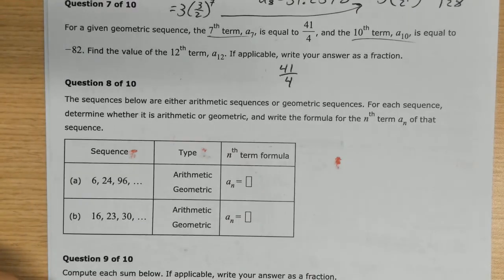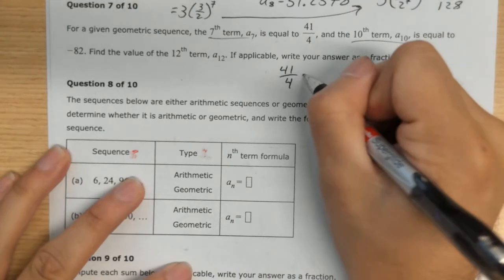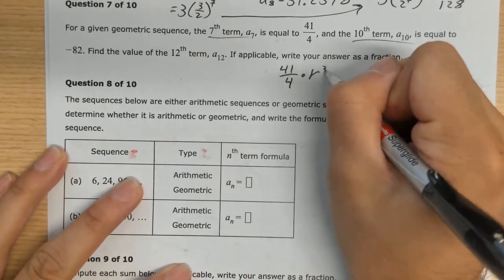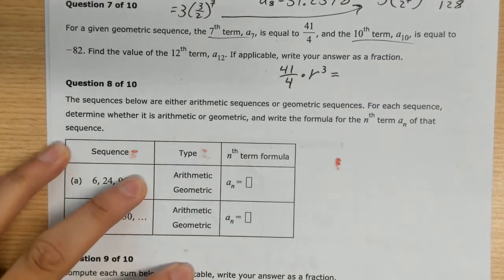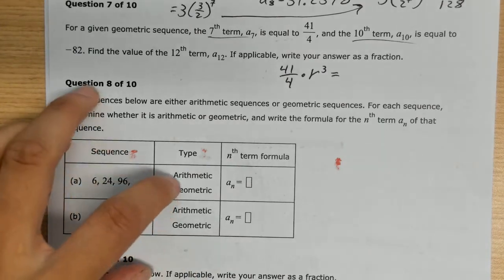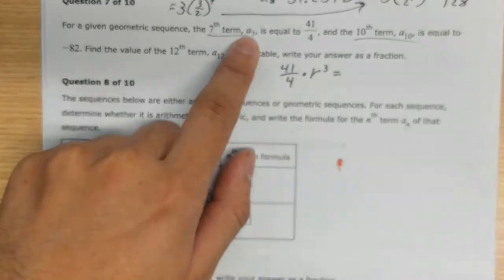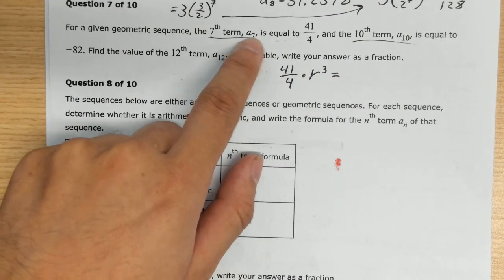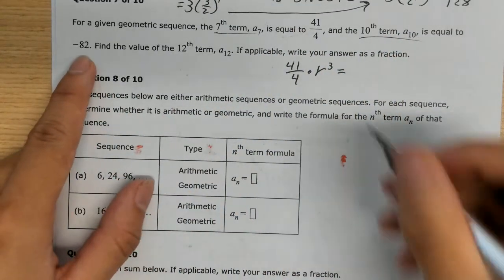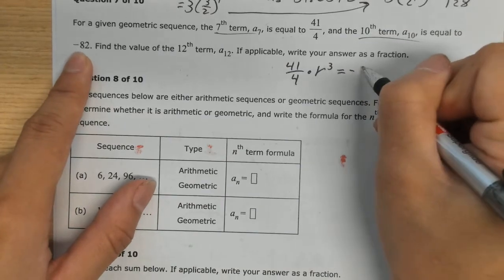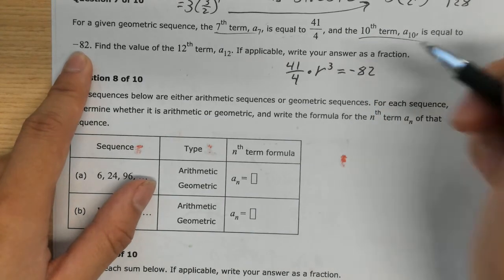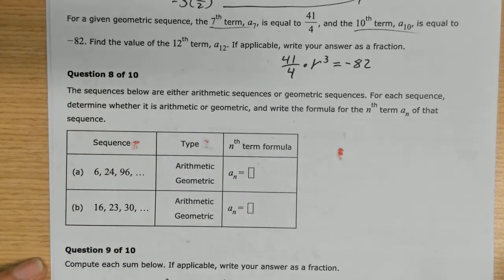What's R times R times R? R cubed. If we multiply R 3 times, that will give us the 10th term, which is minus 82.